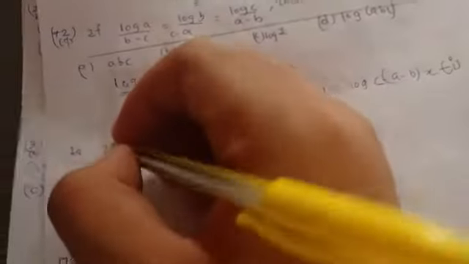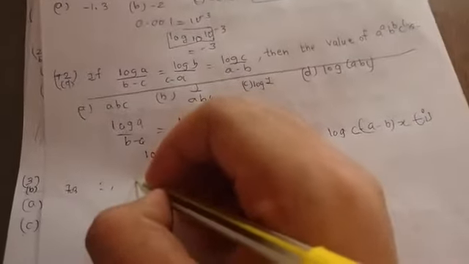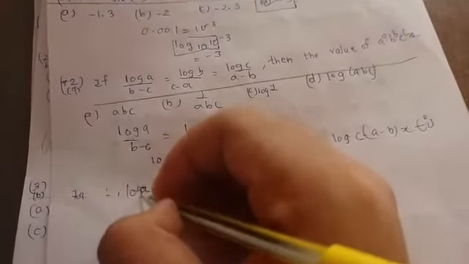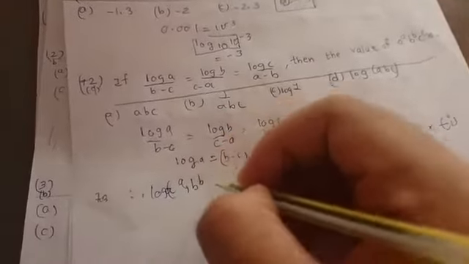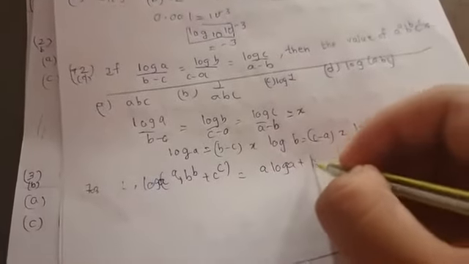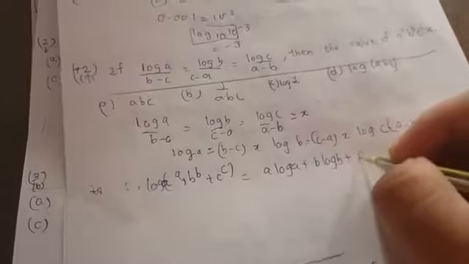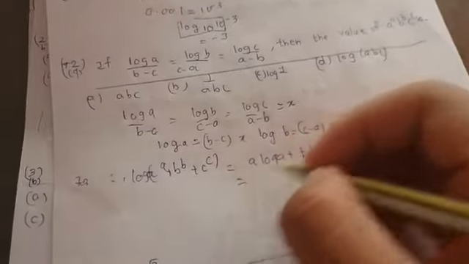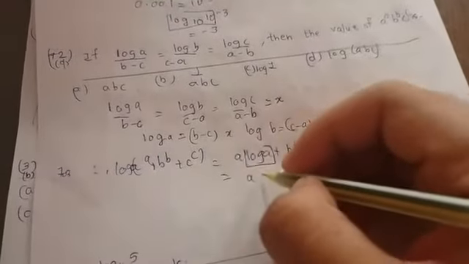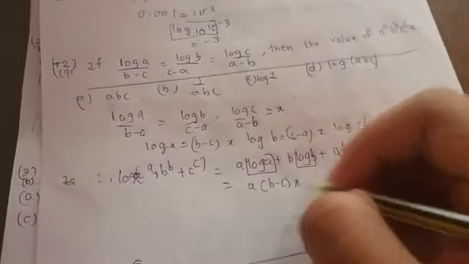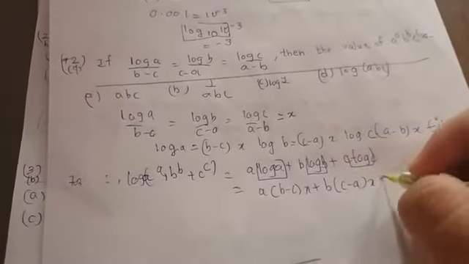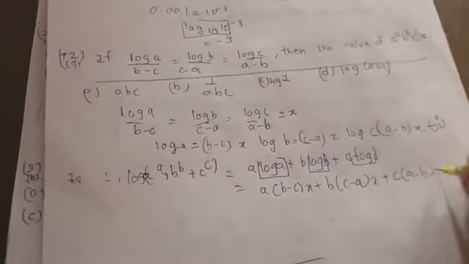Call this equation 1. Therefore, taking log of A raised to A, B raised to B, C raised to C, we get a into log a plus b into log b plus c into log c. Therefore, we know that log a, log b and log c, their values will give a into b minus c x plus b into c minus a x plus c into a minus b x.